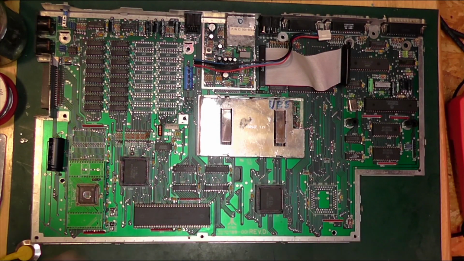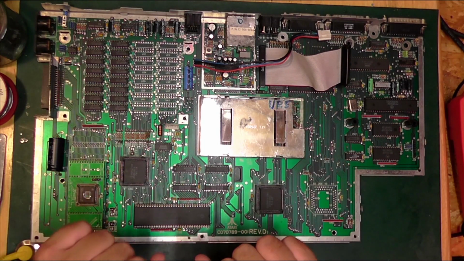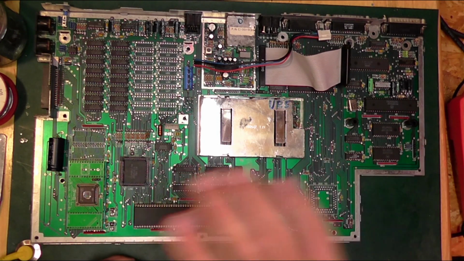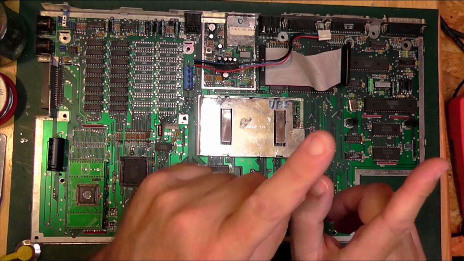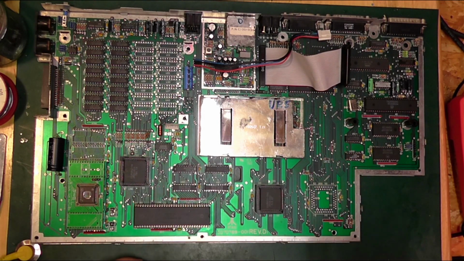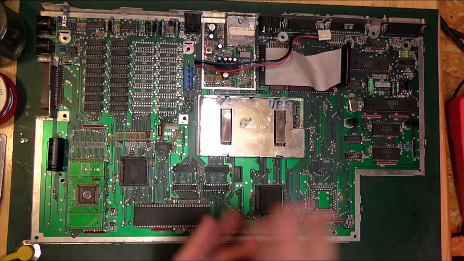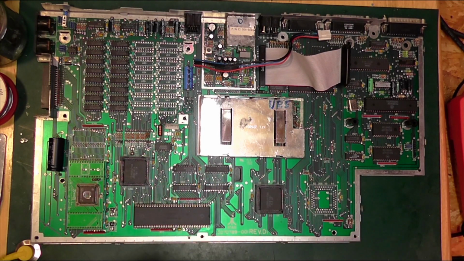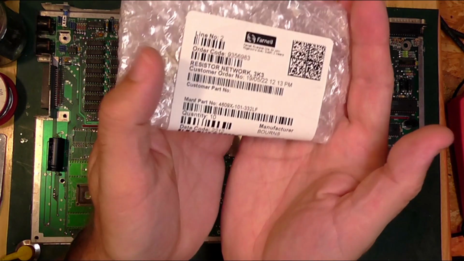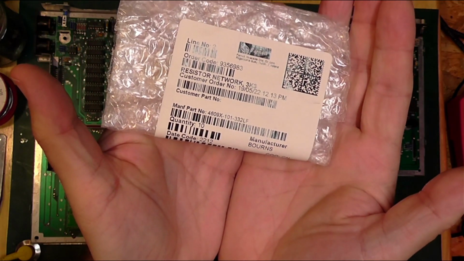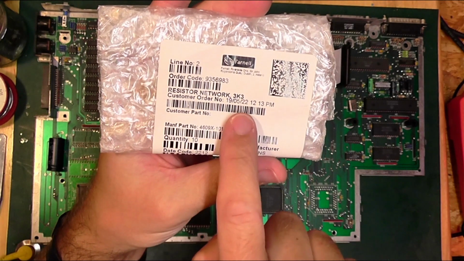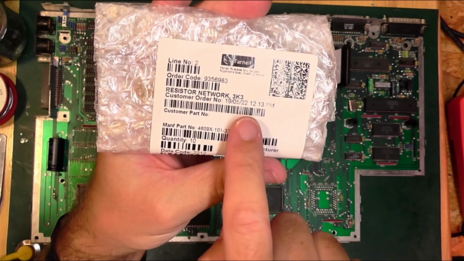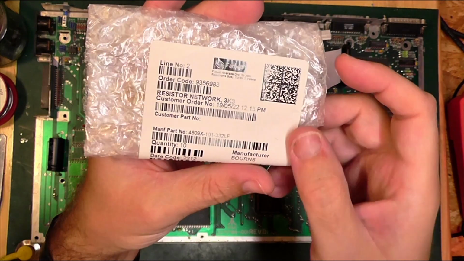My plan is to do something different though. I'm a coward. I'm not great at desoldering, even though I've got my fancy new desoldering station from this video up here. So what I intend to do instead is to flip the board over and add extra resistors underneath. These resistors here, this is a 3K3 bus resistor.